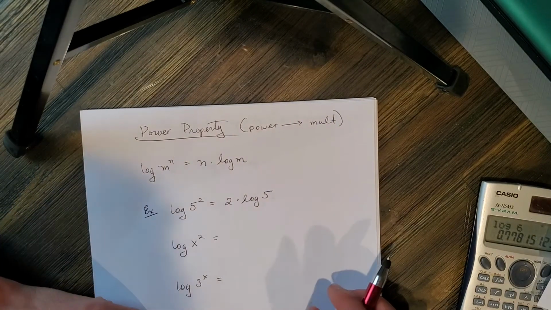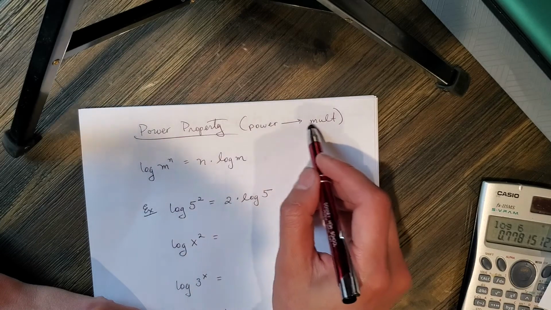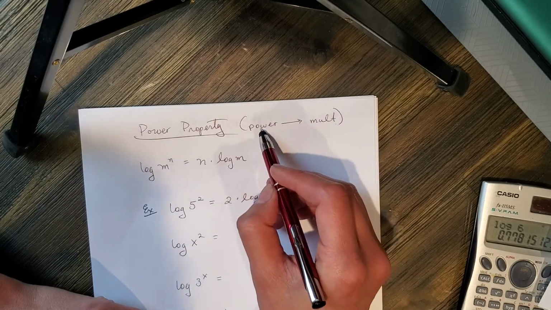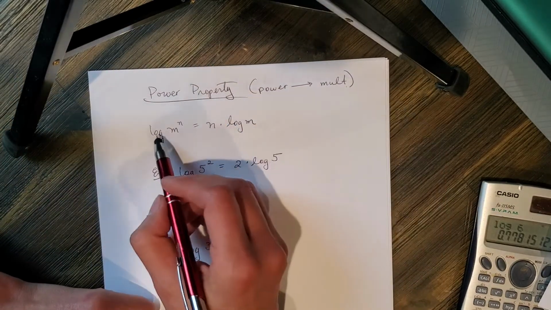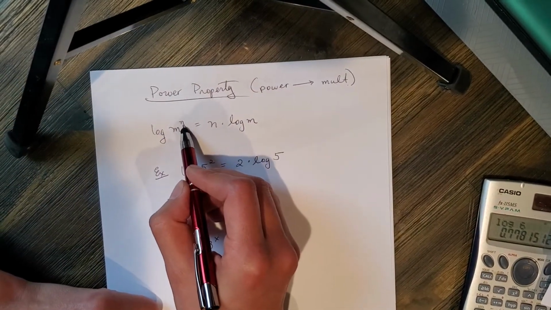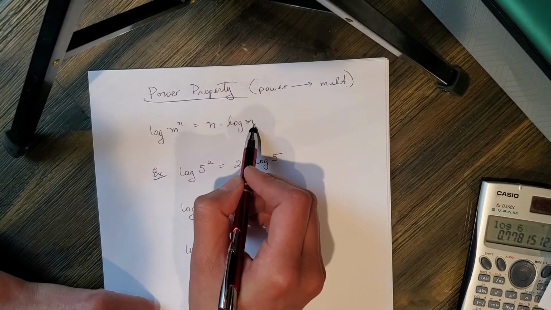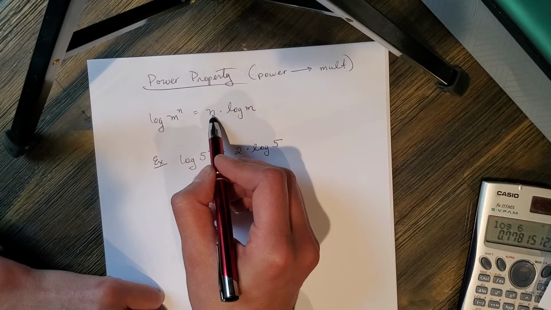All right. Let's move on to the next property here, the power property. Now power, notice here, I have an arrow drawing to multiplication. So basically, whenever you have a power, you're going to write it as multiplication. Let's see what we mean here. Log of m to the n power is going to equal n times log of m. In other words, the exponent is going to become the multiplier here.